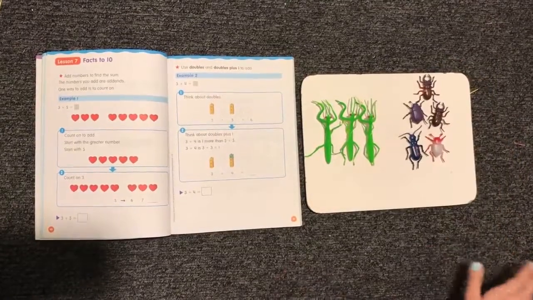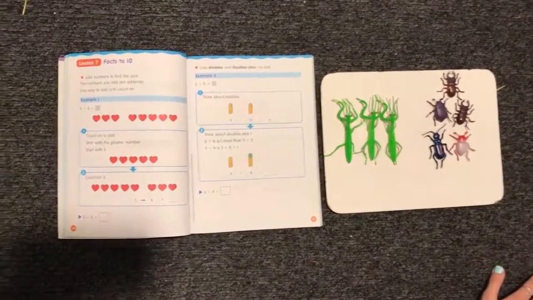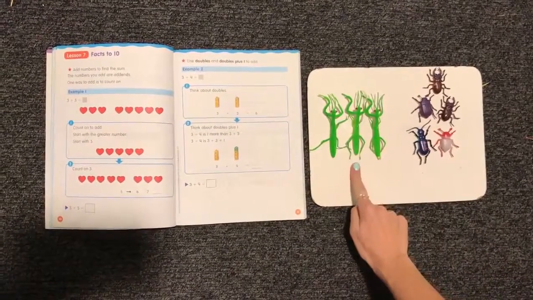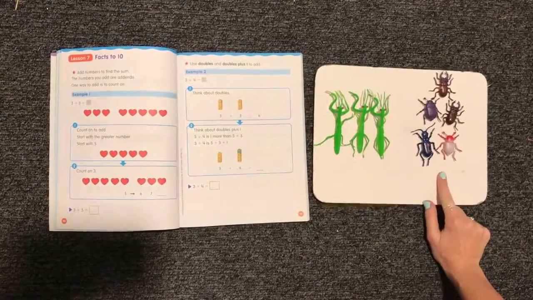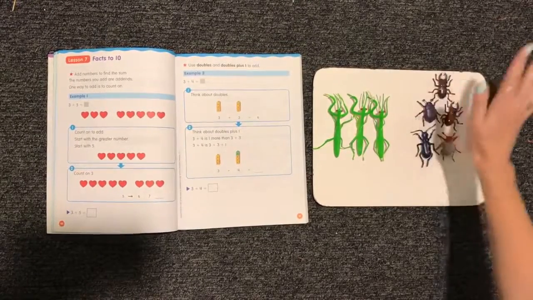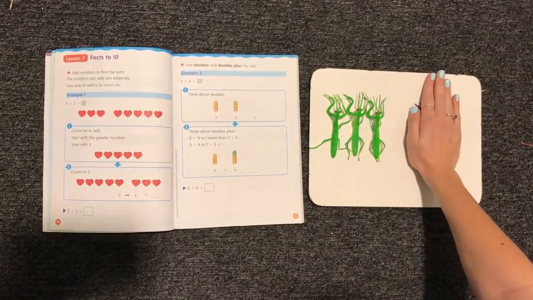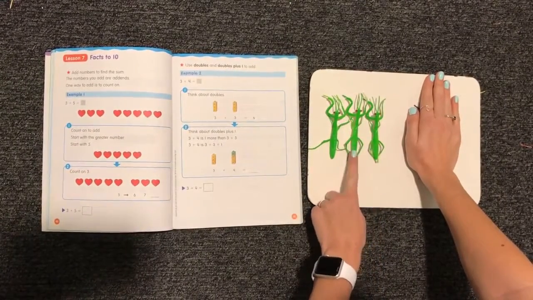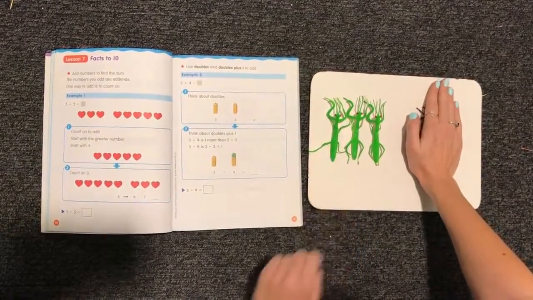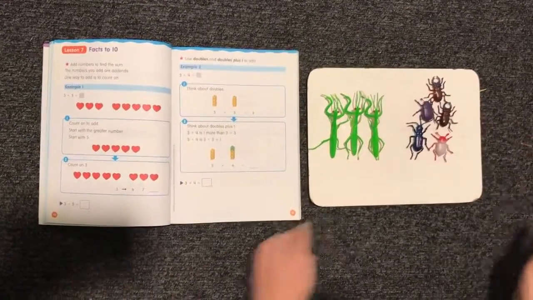Now for counting on, when we're going to count on to add, we're going to start with the bigger number. So which one do you think is bigger? 3 praying mantises or 5 beetles? Let's think about that. I think 5 is greater, so I'm going to start with 5. I'm going to catch those beetles, 5, and I'm going to count on 6, 7, 8. So my total would be 3 plus 5 equals 8.